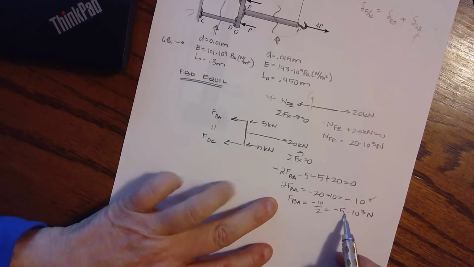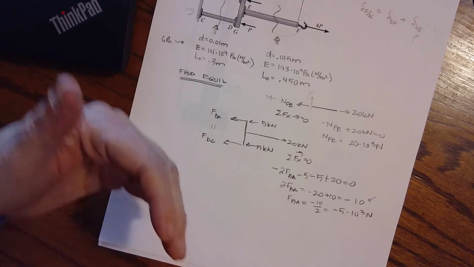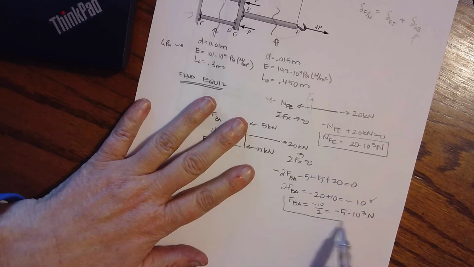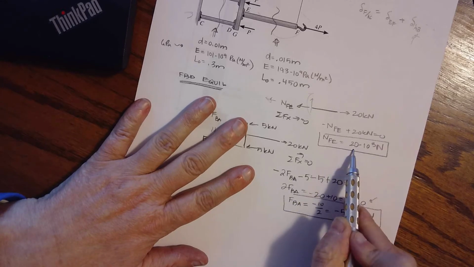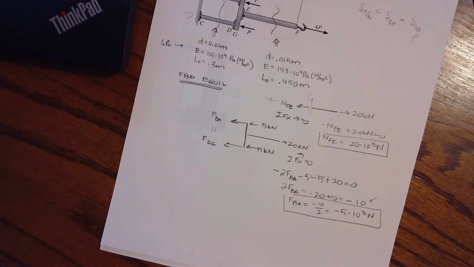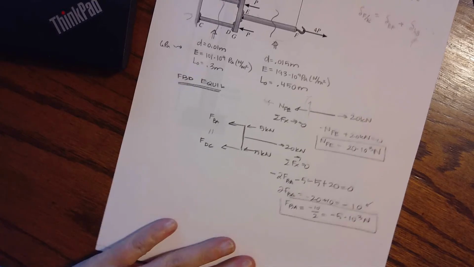I can leave it as a negative 5, or I can note that it's in compression. But it's super important to understand that if it's positive, then we are getting a positive change in length. If it's negative, we are actually getting shorter.